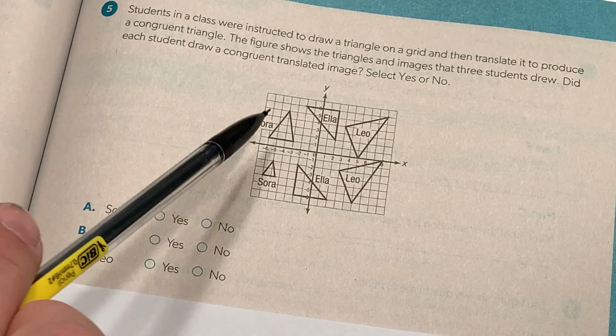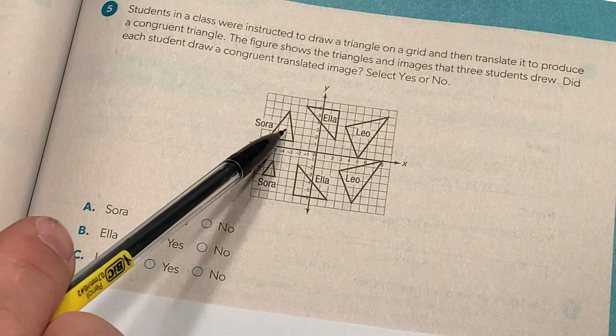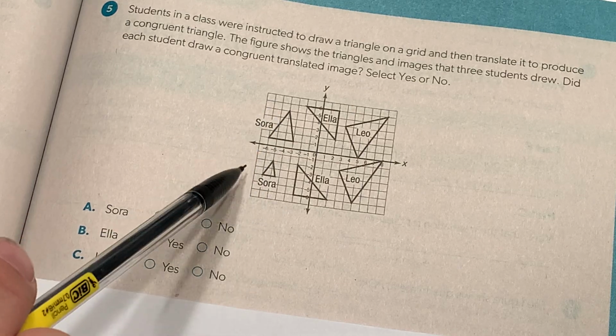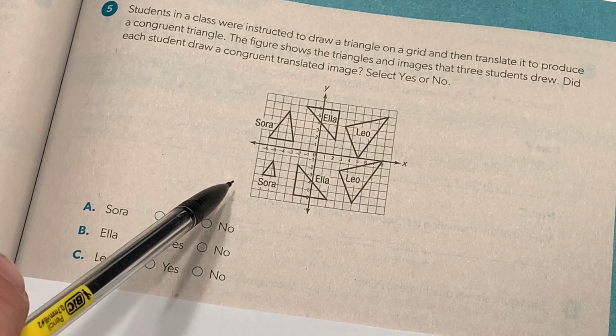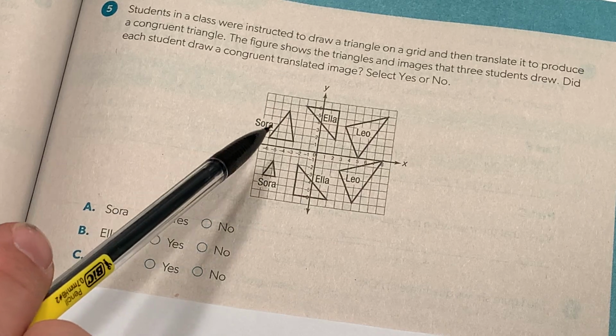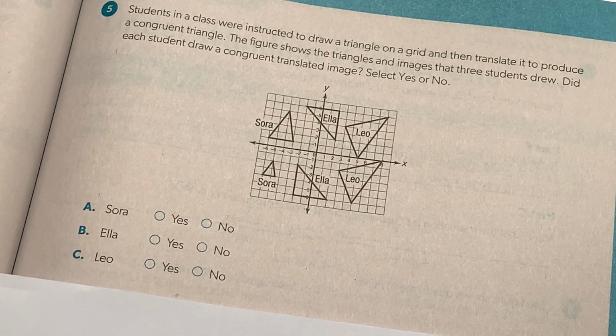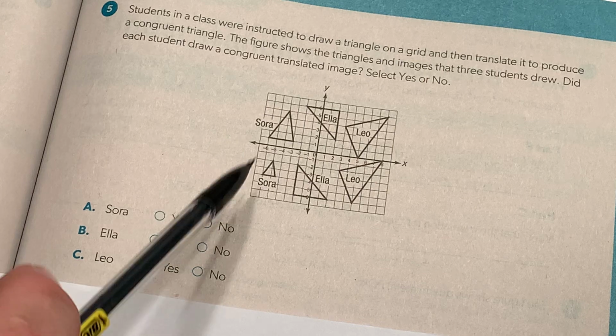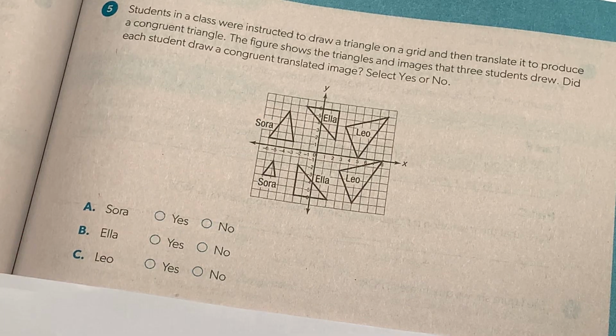Sora right here, what do you guys think? Look, the triangle moved, it slid pretty evenly, but look what happened. The shape changes size, didn't it? Rigid transformations do not change size. Remember, it's the rebar that even Mr. Stone can't bend or reshape. So Sora right here, this is actually a dilation, and we're going to look at dilations next.